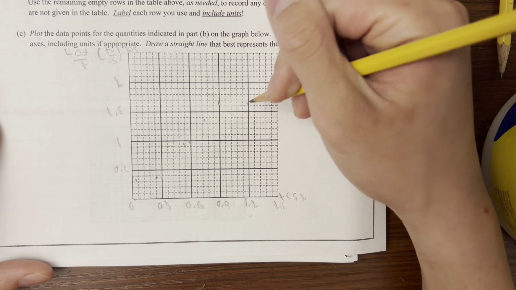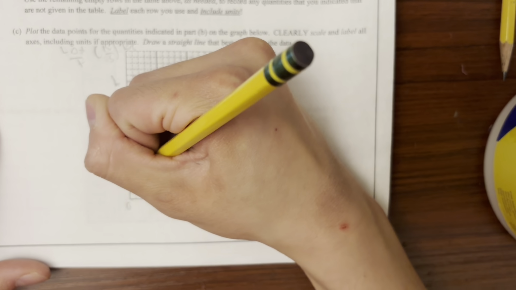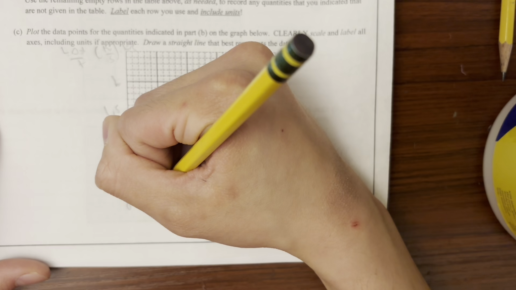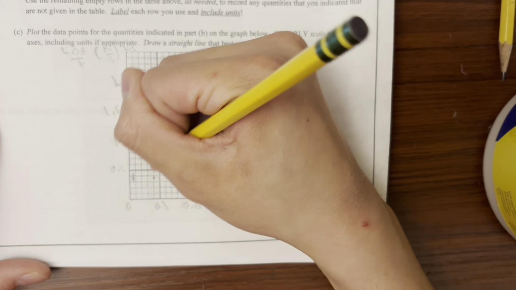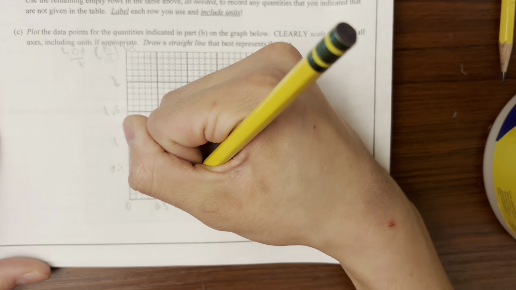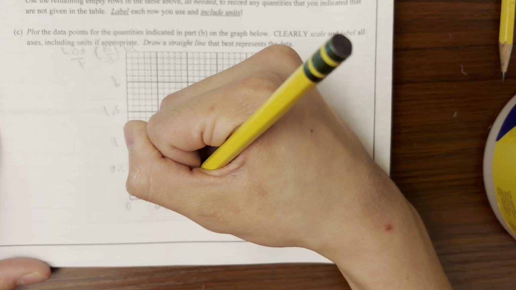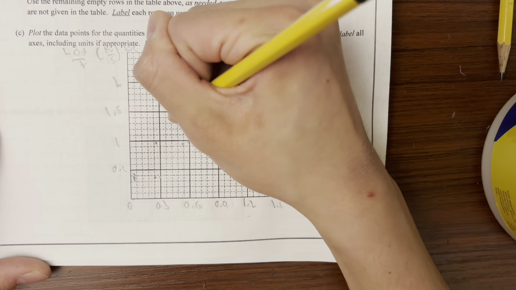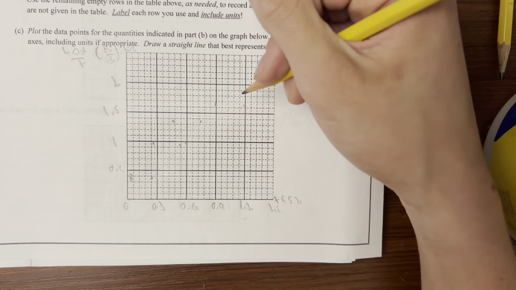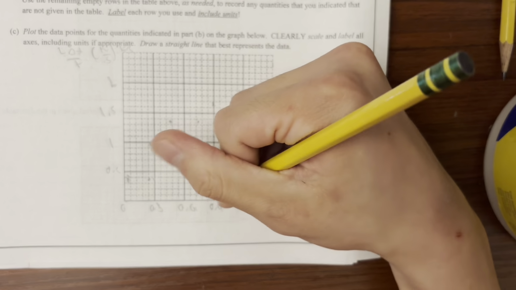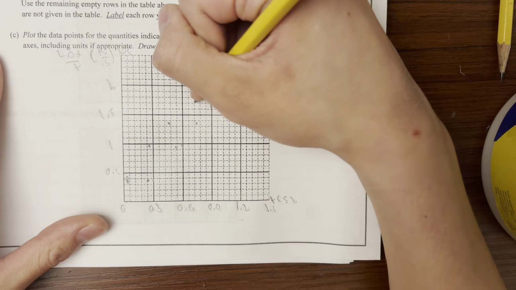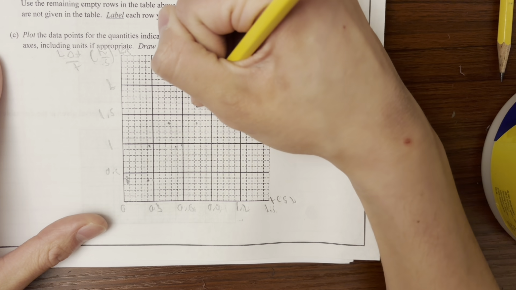Then at 0.234, my 2 delta x over t is 0.91, right here. Then at 0.493, it's going to be about 1.33. And then at 0.729, it will be about 1.62, so 1.62 is about here.